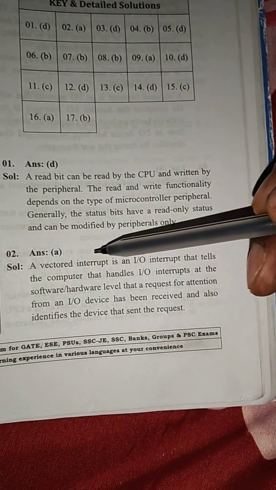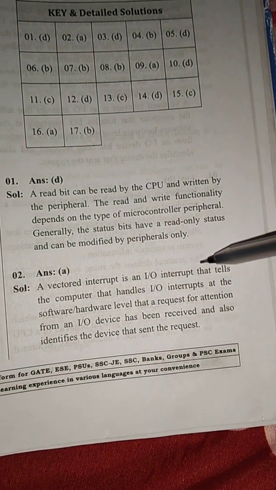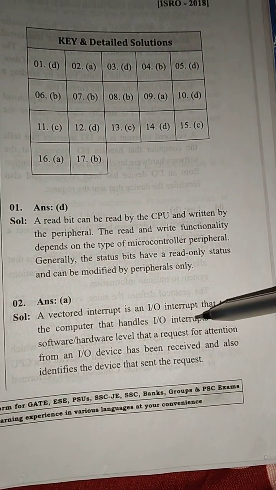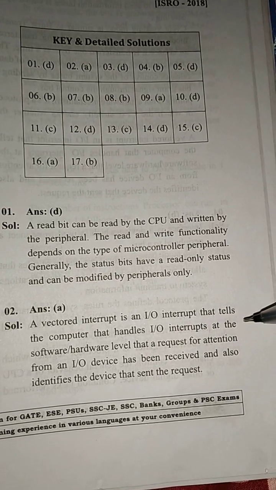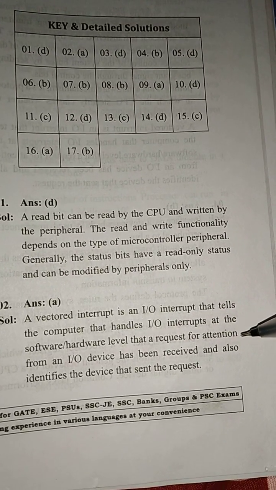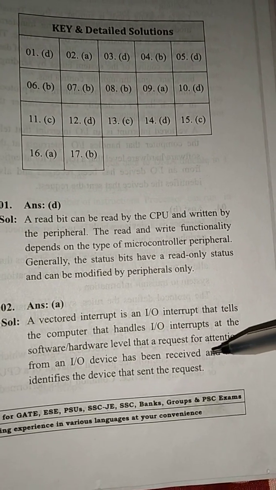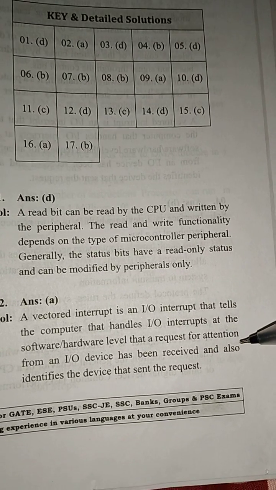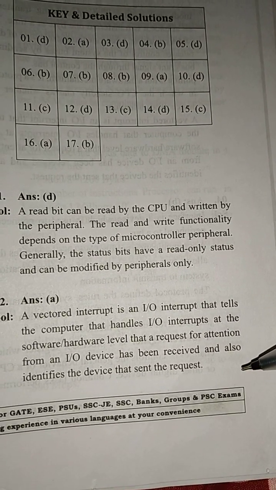A vectored interrupt is an input-output interrupt that tells the computer that handles I/O interrupts, at the software or hardware level, that a request for attention from an input-output device has been received, and also identifies the device that sent the request.